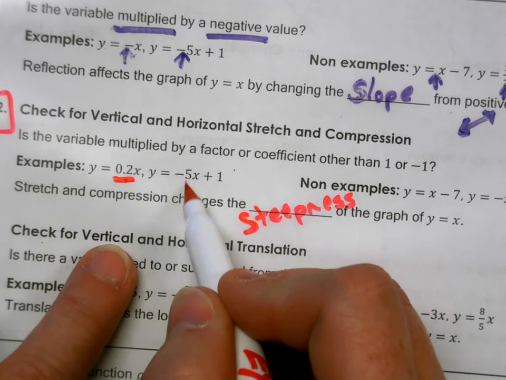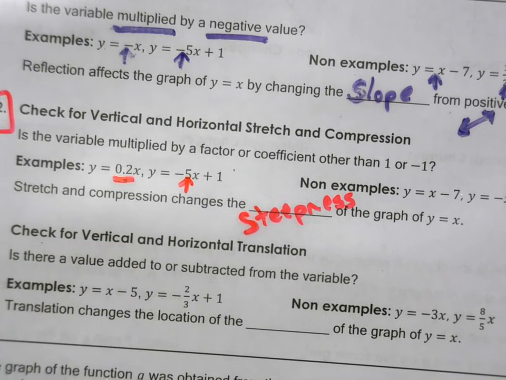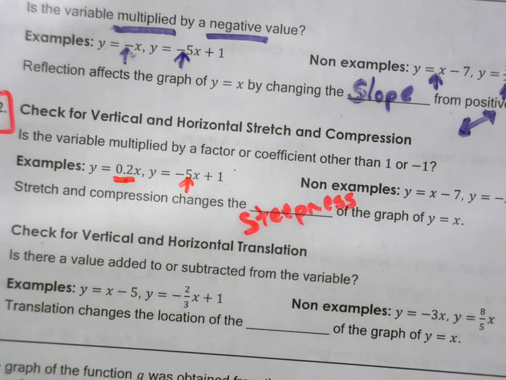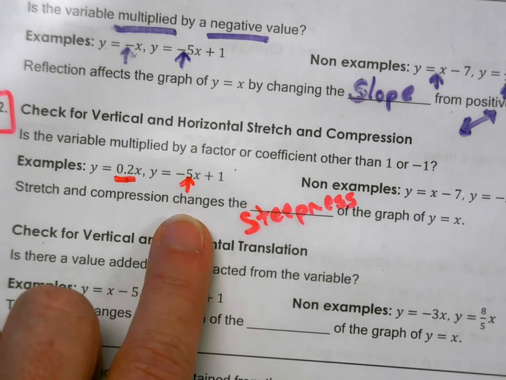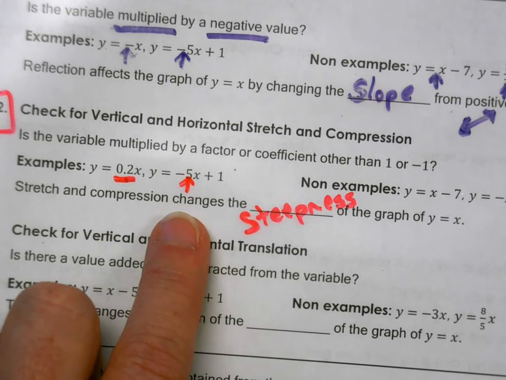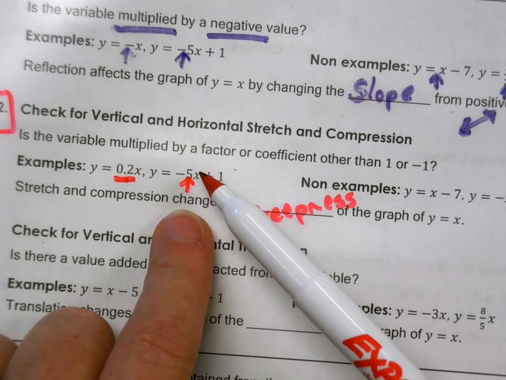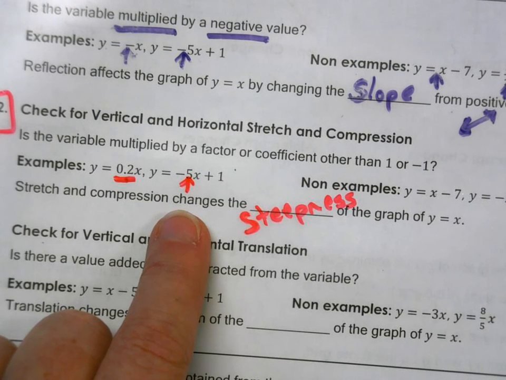So here we're looking at the 5 that's in front of the x. The negative we already dealt with as the reflection. So is 5 greater than 1 or less than 1? Greater than 1. So my steepness would go up. It would be more steep because 5 is greater than 1. So it would rise faster than it runs.